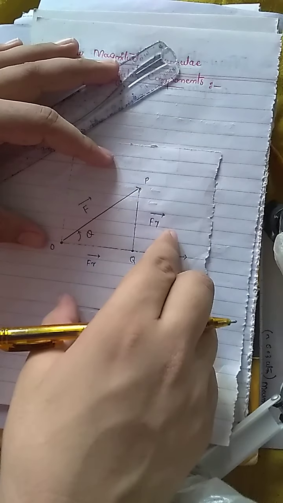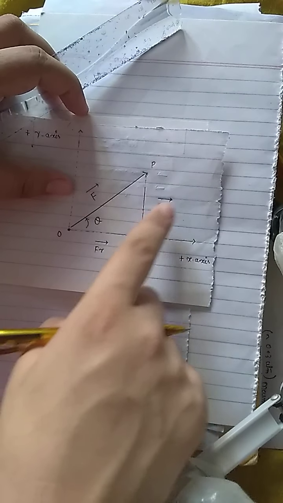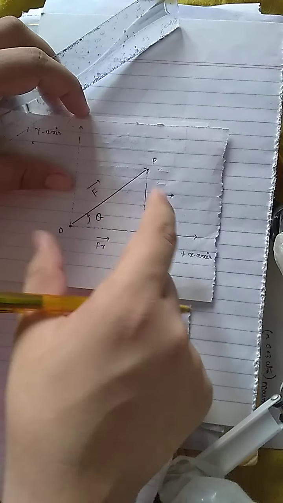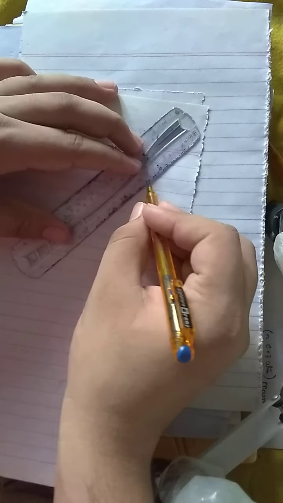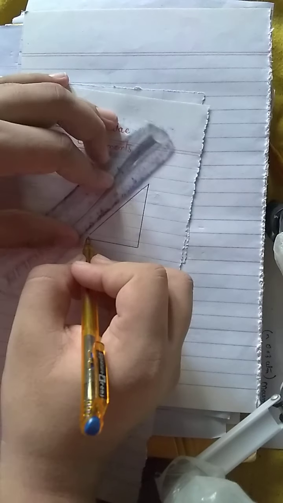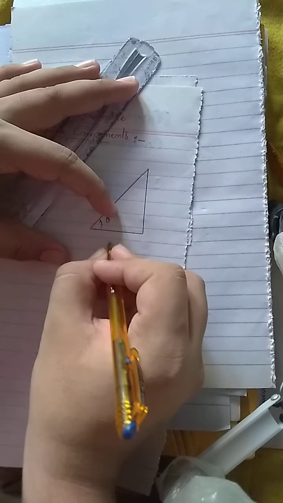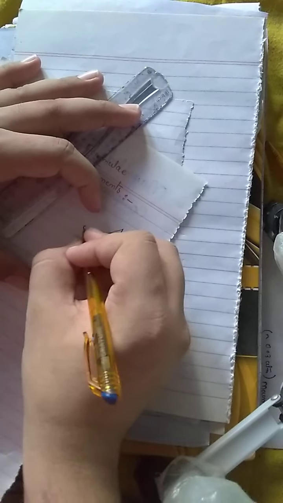Now let's consider this triangle out of this diagram, and we are going to consider this triangle in scalar form because we are concerned with the magnitudes of x and y components. So we are going to extract this triangle from this figure in scalar form. So consider a triangle in scalar form. This is the right angle triangle. This is the angle theta. This is Fx. This is Fy. And this is F.